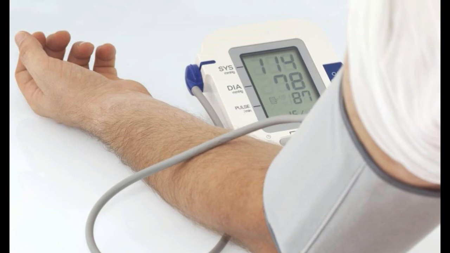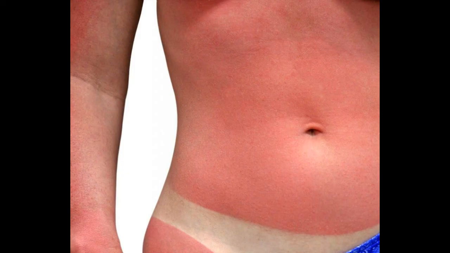Another mechanism is the catecholaminergic response. Hypotension, or low blood pressure due to the reduced volume of blood flow, triggers this response. Catecholamines are hormones released by the adrenal gland. These hormones increase the heart rate and attempt to increase blood pressure.